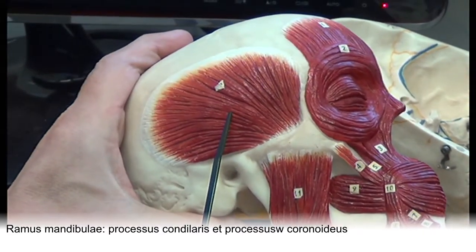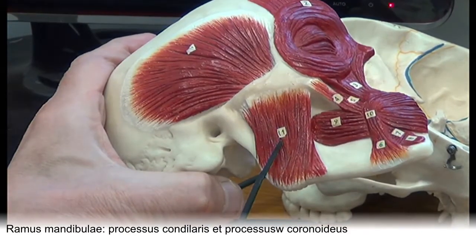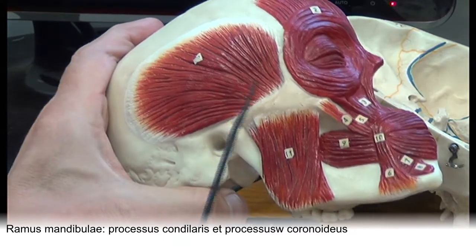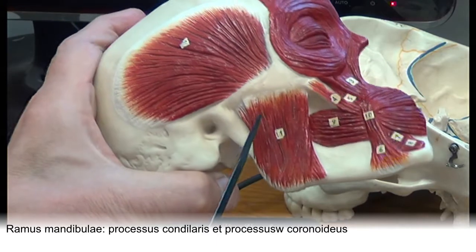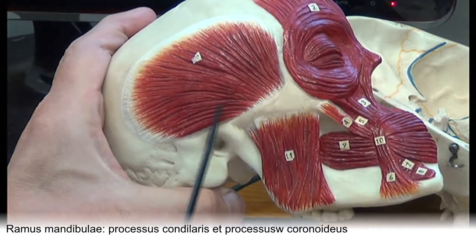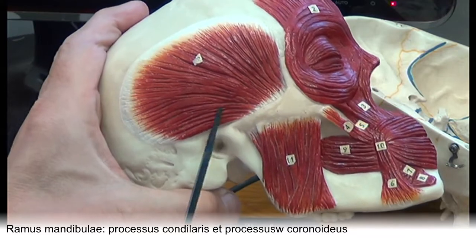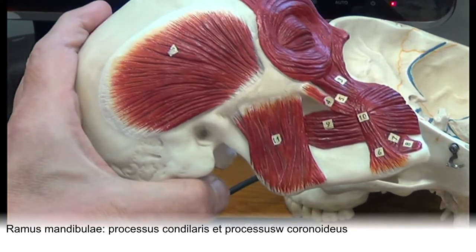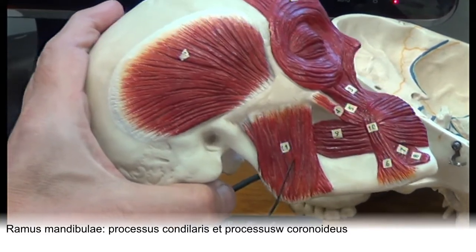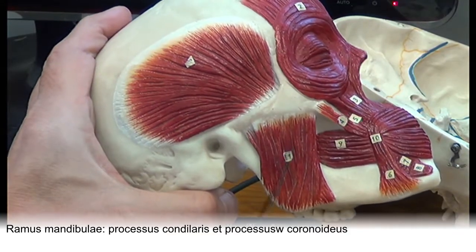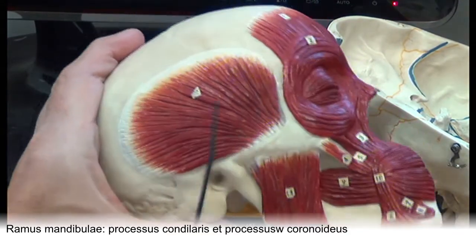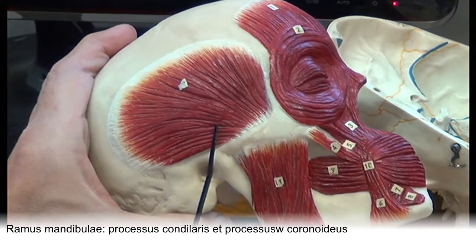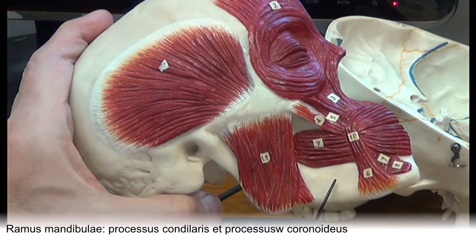Temporal muscle, together with masseteric muscle, serves for process of mastication, and when it contracts, so mandible will lift up. So when this muscle will contract, we shall close our mouth.